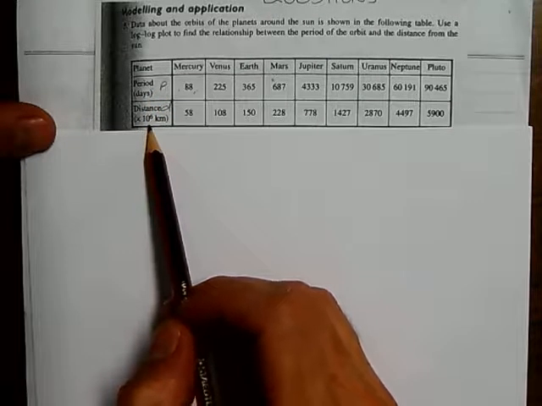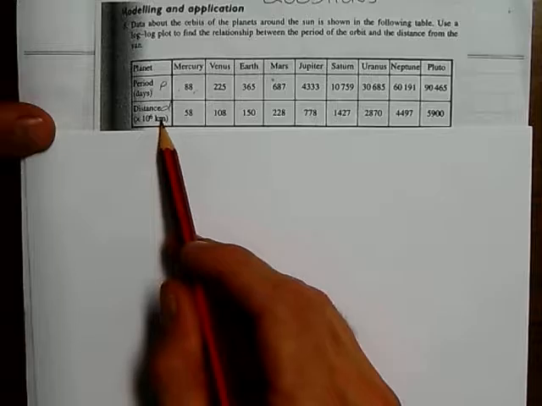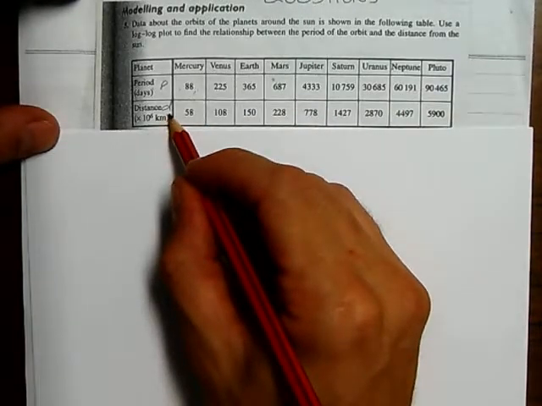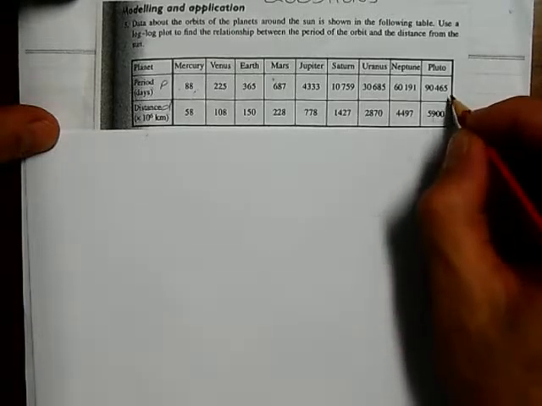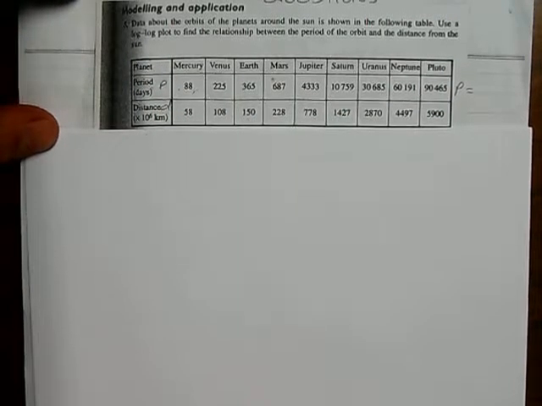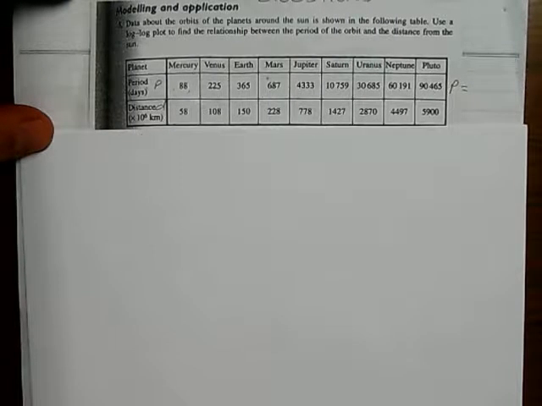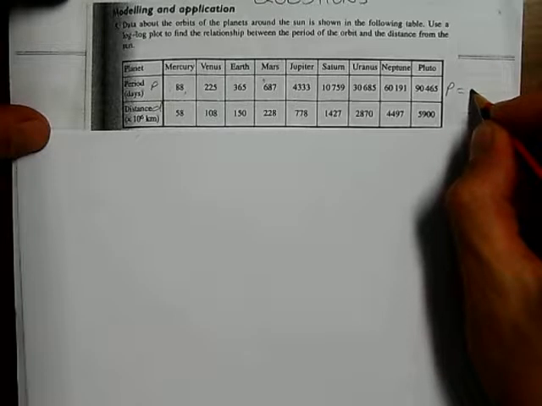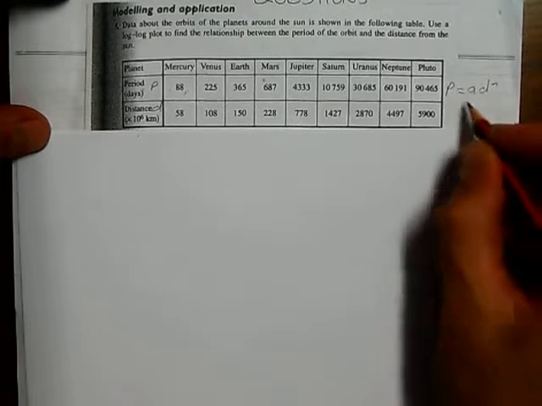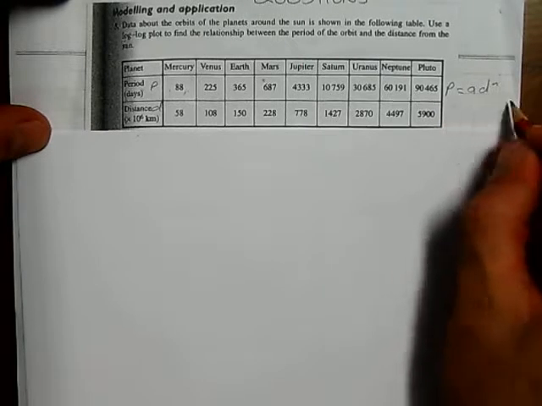Okay. Now this one is a time, so you'd think normally time is independent, but in this case distance. So I'm just going to write on this sheet the distance is the independent, so it should be the period. Now, if it's a log-log, what sort of function is that? It's a power function. Yeah? So the period should be a d to the n. So we're going to end up with a power function.